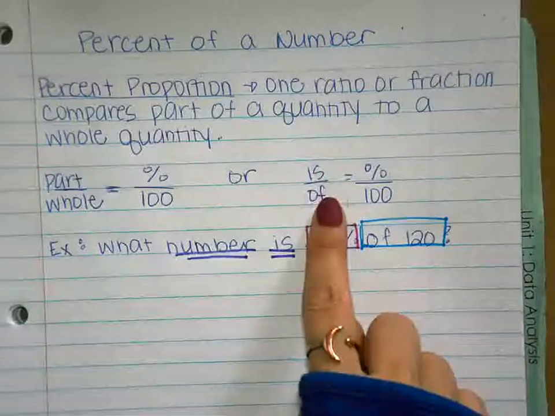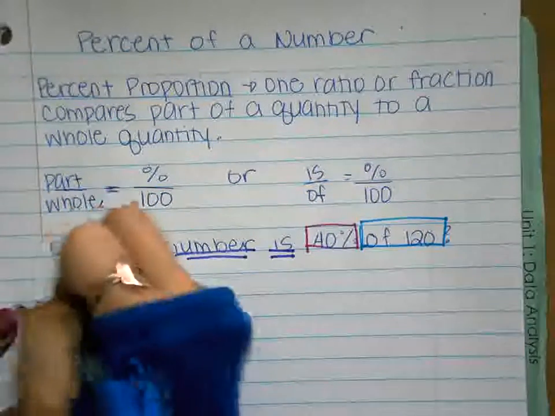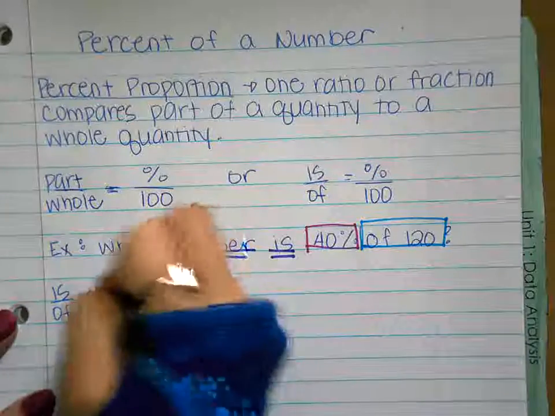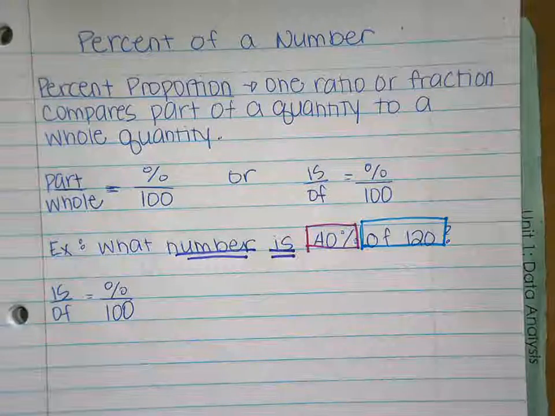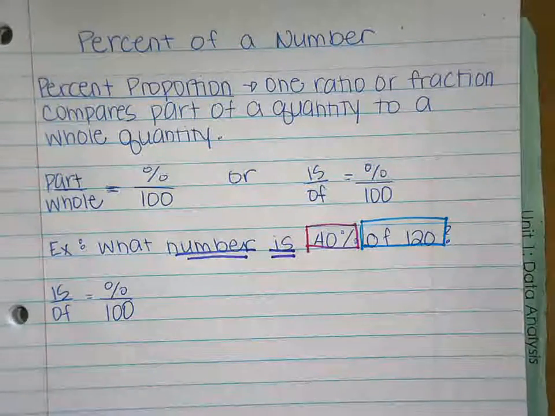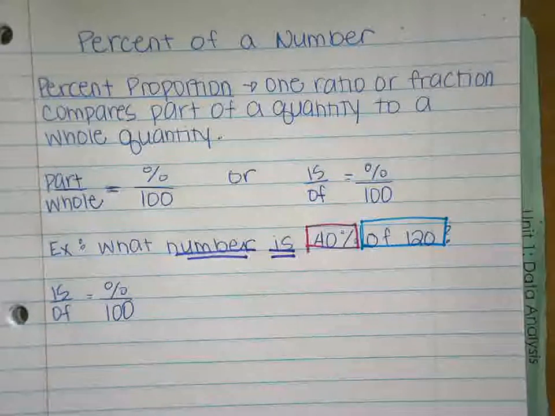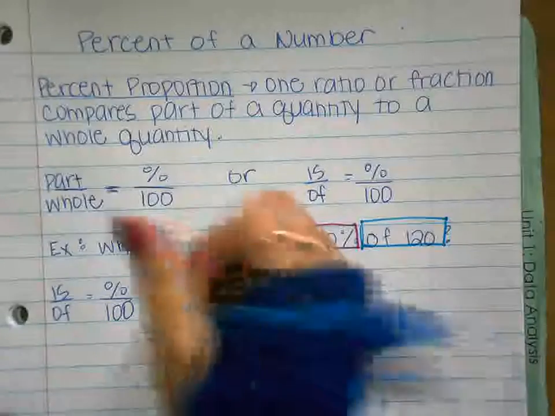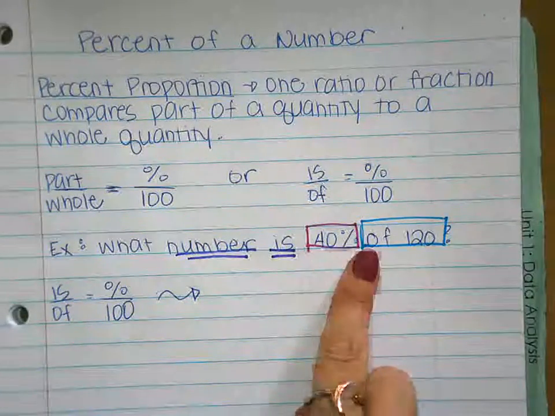So I see my is over of equals percent over 100, and I'm going to rewrite that down. Then it's like variables. Is is a variable. What do I put in its spot? Of is a variable. What do I put in its spot? Percent is a variable. What do I put in its spot based on what the problem is telling me? So 40 is my what?